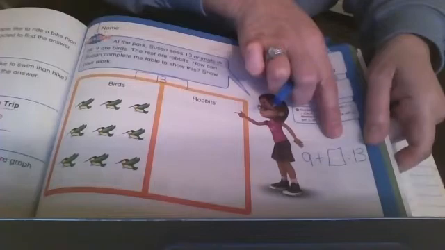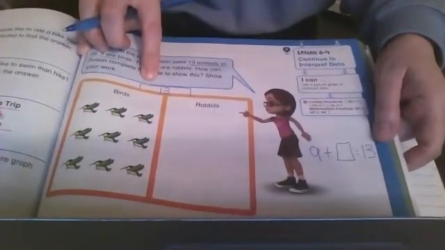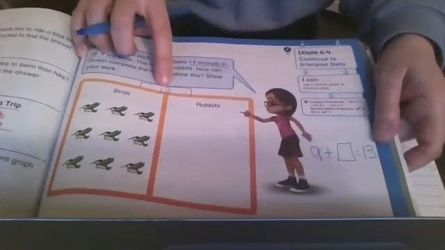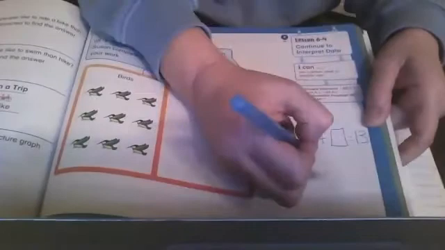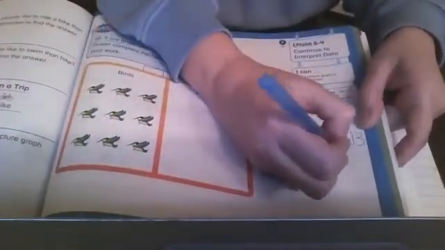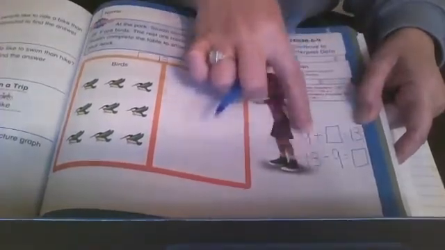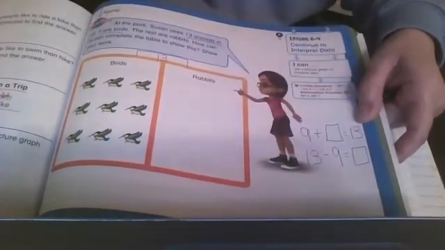That's one way of thinking about it. Another way of thinking about it, because we know we can have related facts that we can work with when we're using a parts to whole chart, is to start with the whole, which is 13. That's the biggest number. And from there, I subtract 9 to get the unknown part, right? So either way would work to set it up, all right?